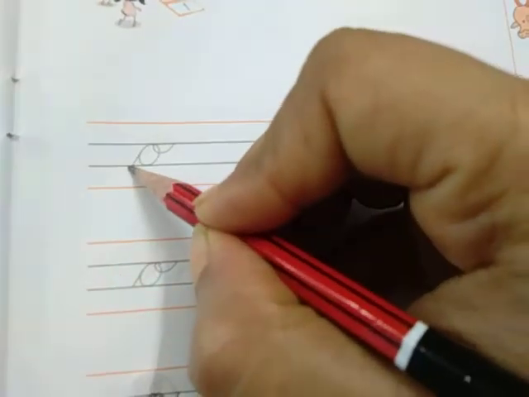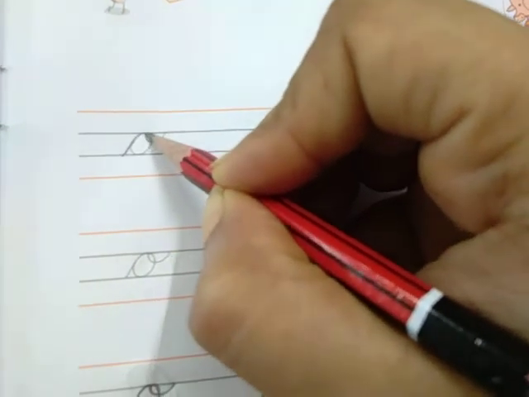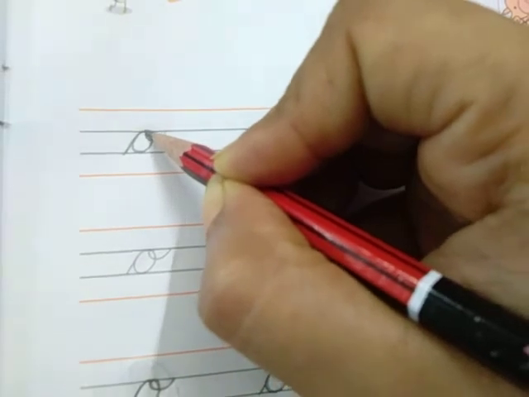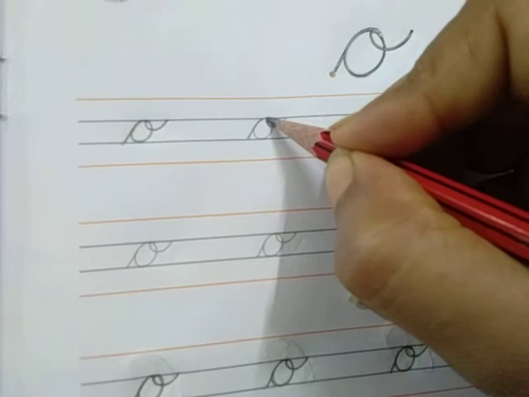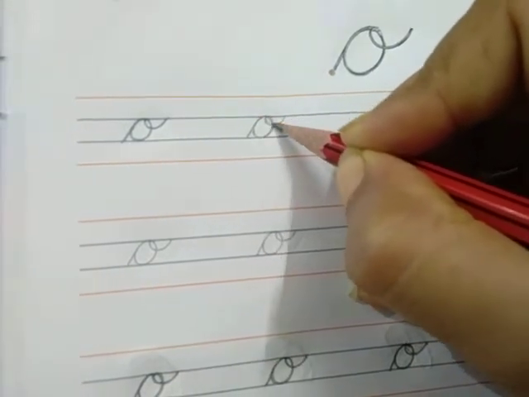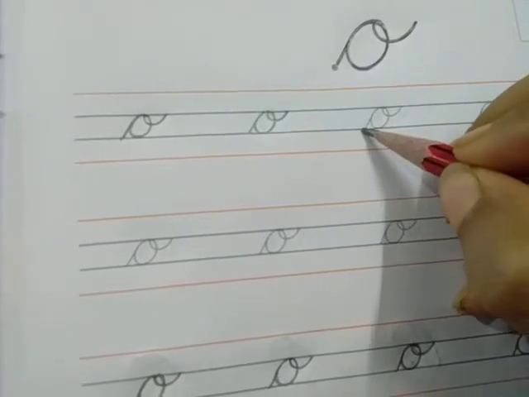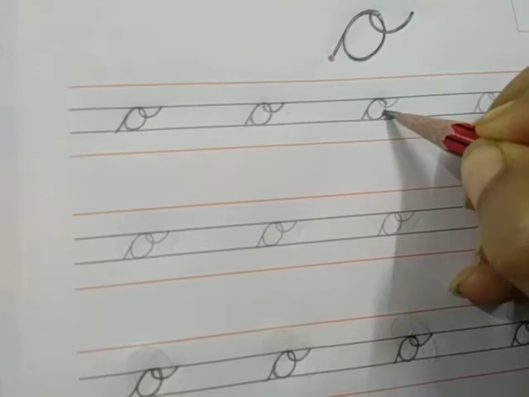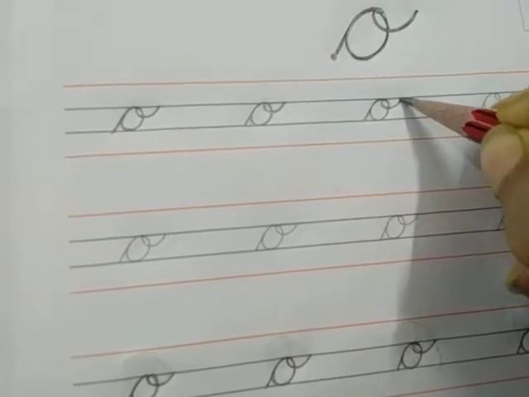Now see here, go up, come down, touch the same point and a loop. Slanting up, curve, loop. Slanting up, curve, O and a loop.